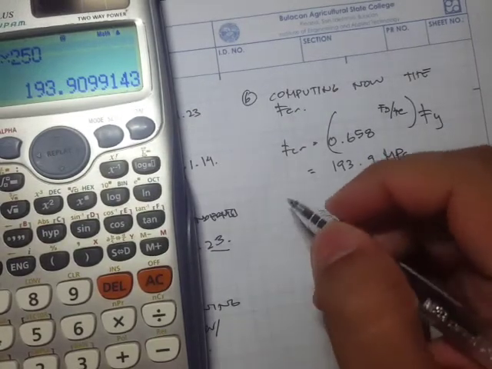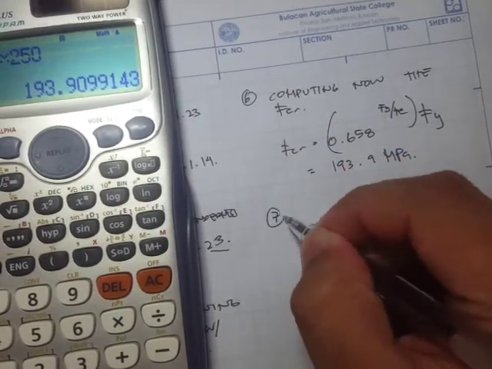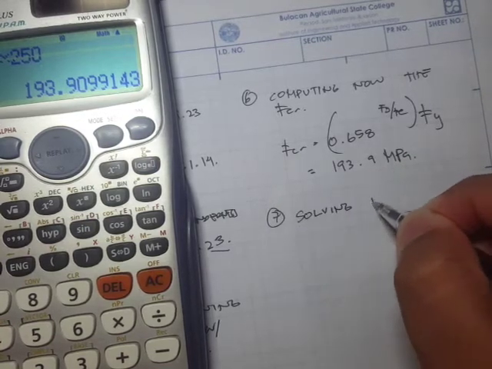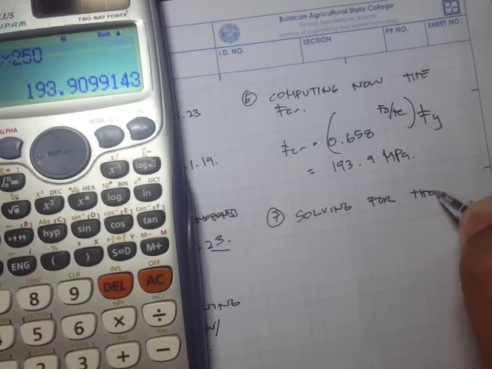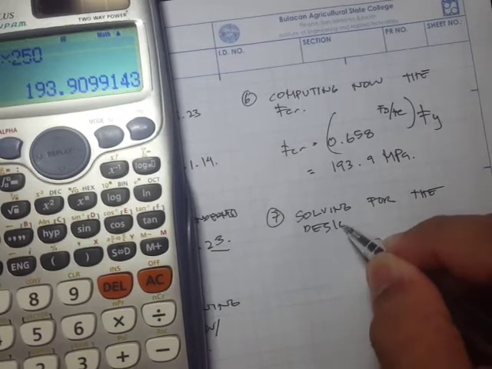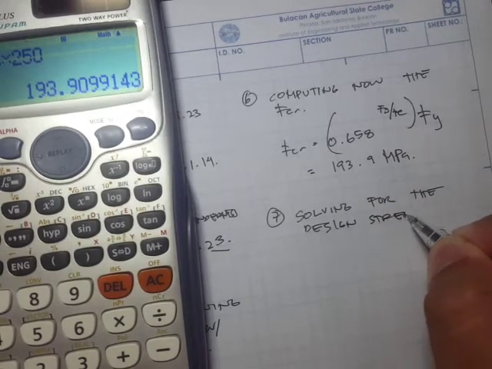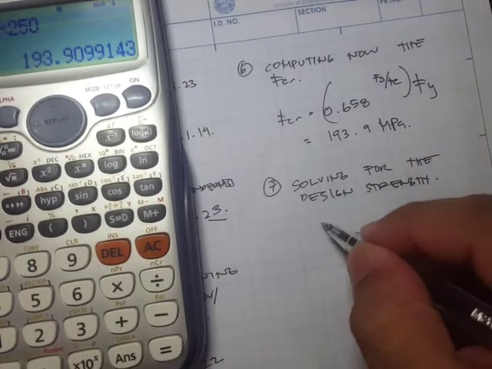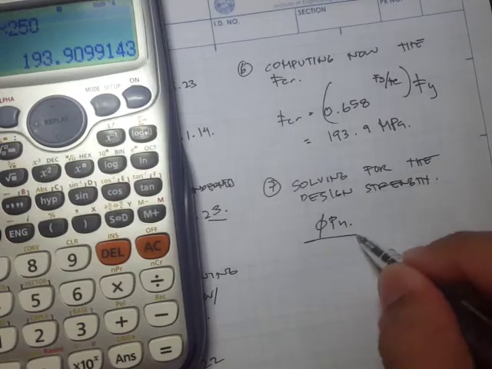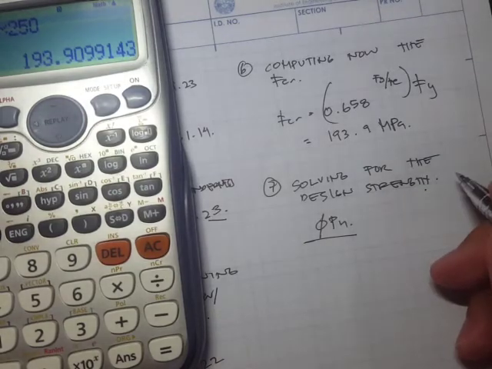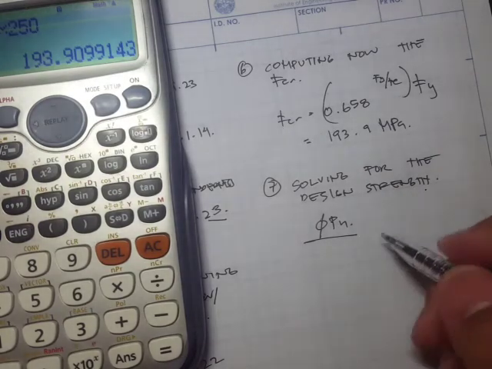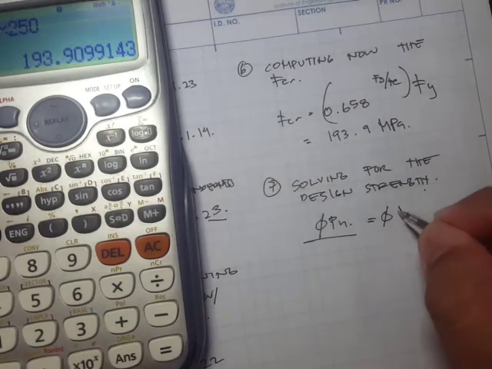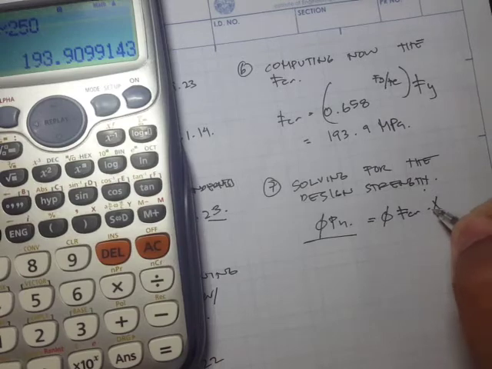And solving now for the design strength. Okay, so for the design strength, the equation is just simply the strength in terms of actual loadings. So it's just simply the reduction factor times the stress times the area.